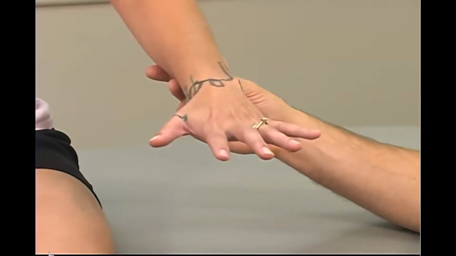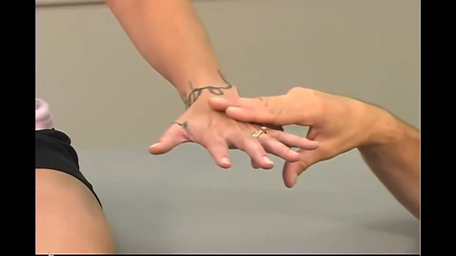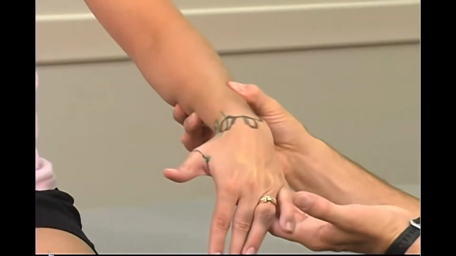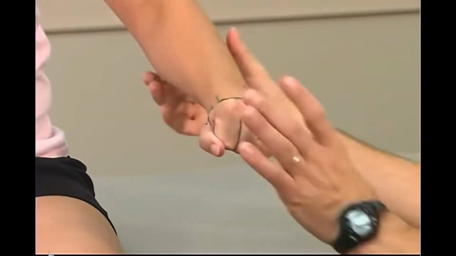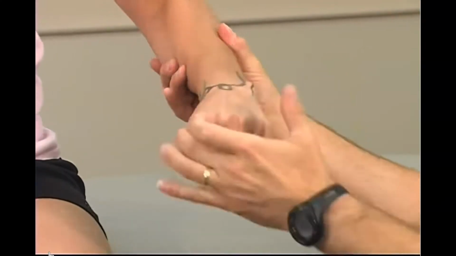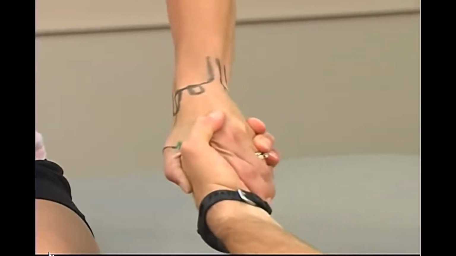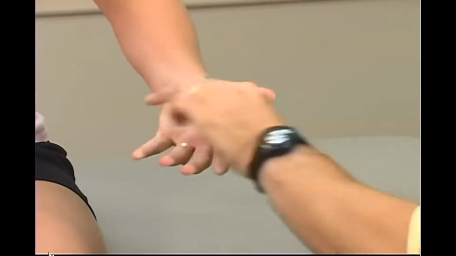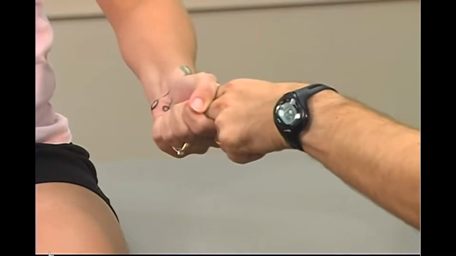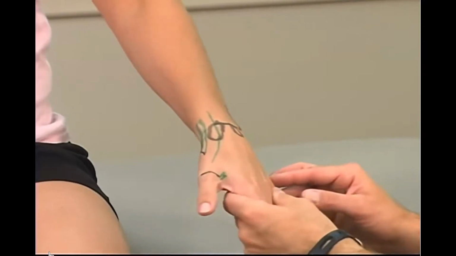Then we can do the same thing with strength testing in all of those ranges of motion and have them do it against resistance. So extension against resistance, flexion against resistance, have them make a fist and do ulnar deviation against resistance, radial deviation against resistance. Then you can shake their hand and have them do pronation against resistance, supination against resistance, and then you can have them squeeze your fingers and see where and if they get pain with those activities. The next thing that we can do is palpation.